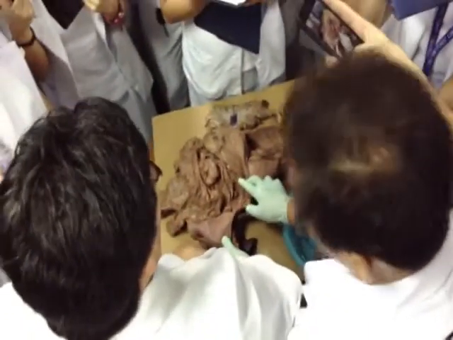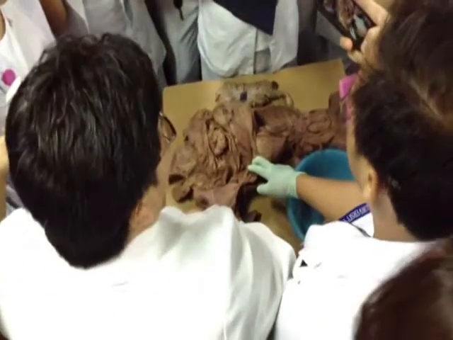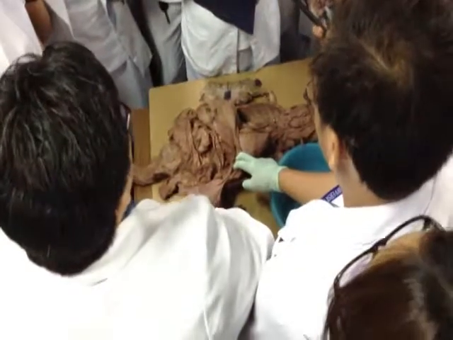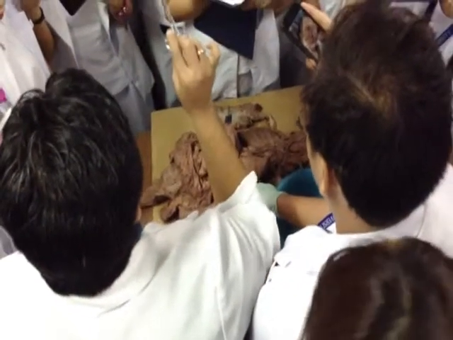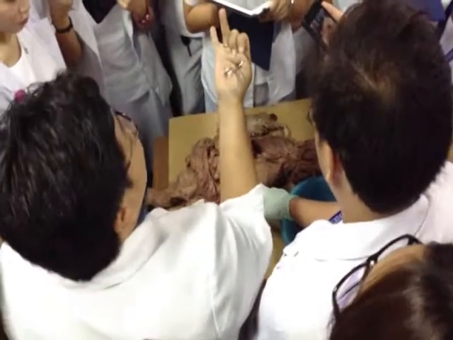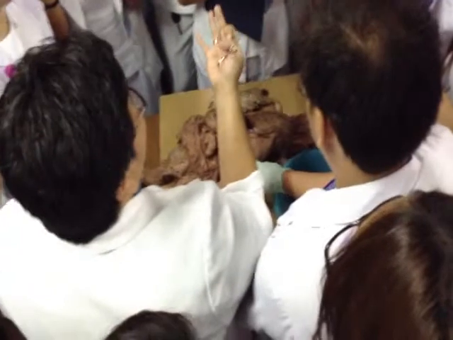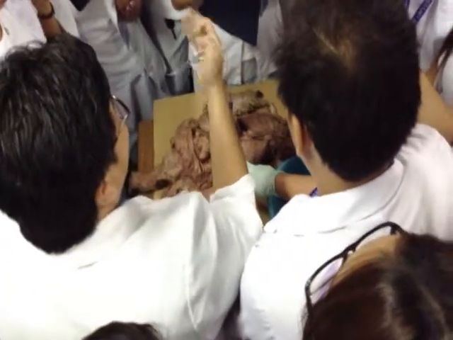Do you know what the celiac trunk is? You have three branches of the celiac trunk. One of the biggest branches is the splenic artery. The second is the left gastric. The third is the hepatic artery. So you have three branches of the celiac trunk.